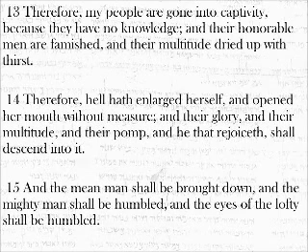"Therefore hell hath enlarged herself, and opened her mouth without measure. And their glory and their multitude and their pomp, and he that rejoiceth shall descend into it. And the mean man shall be brought down, and the mighty man shall be humbled, and the eyes of the lofty shall be humbled." It says, my people are going to go into captivity. Why? Because they have no knowledge. They don't understand. They don't have real knowledge of God.